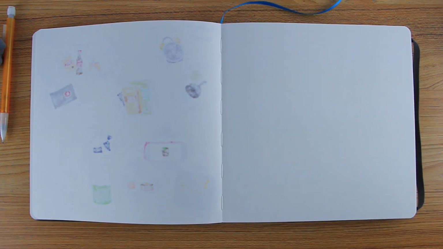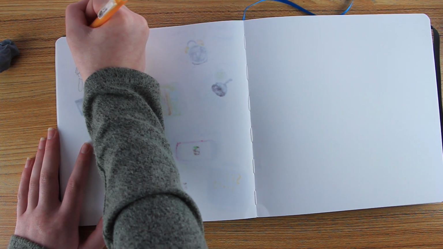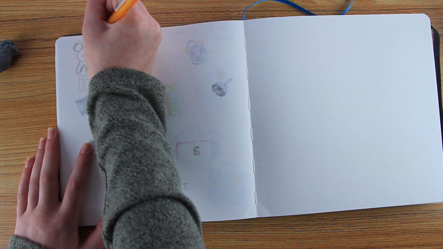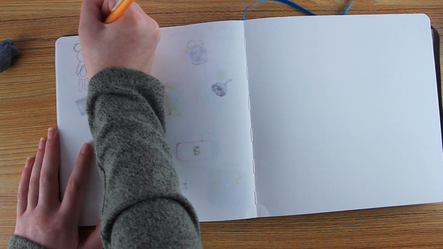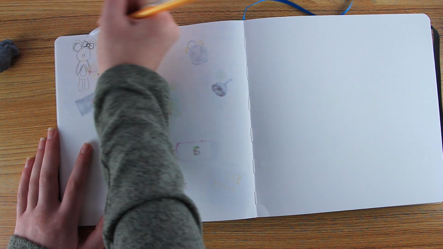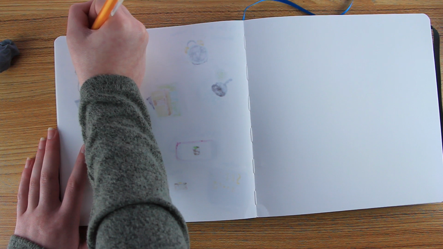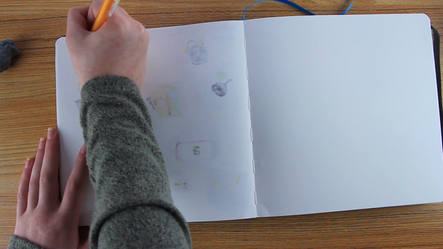Okay, so for today, I wanted to redesign my character Kiki that I made, I guess it might have been 2017, I'm not really sure. But she's kind of outdated, and I wanted to update her into more of how my art looks now.